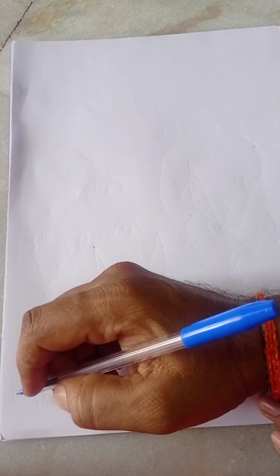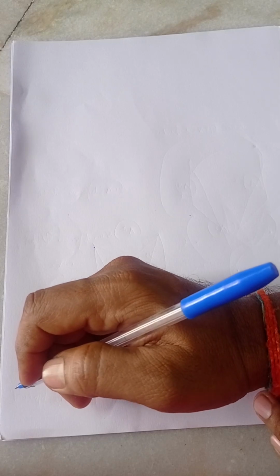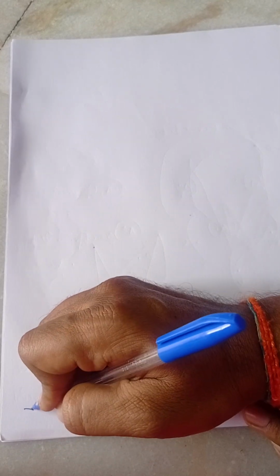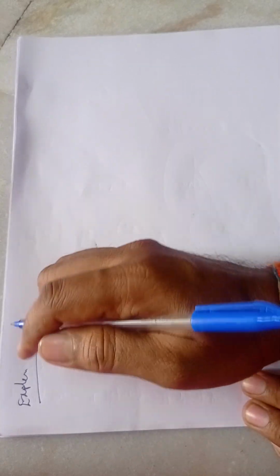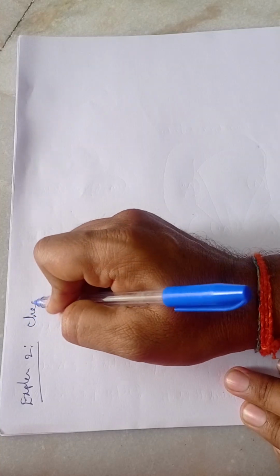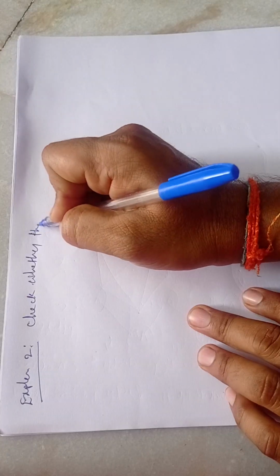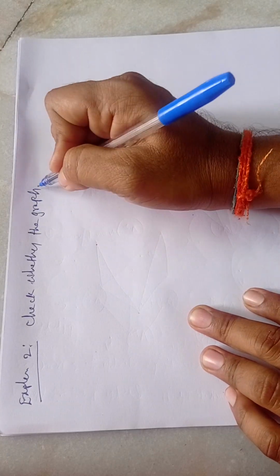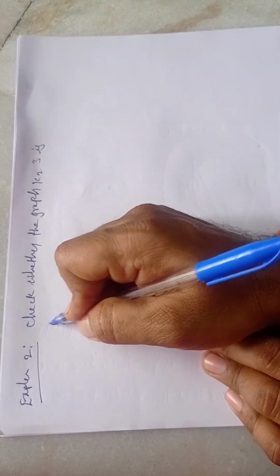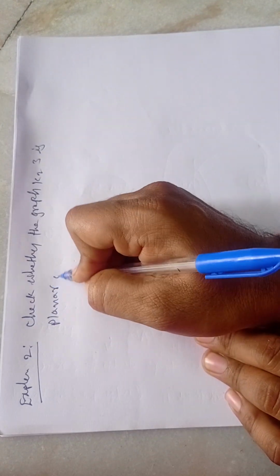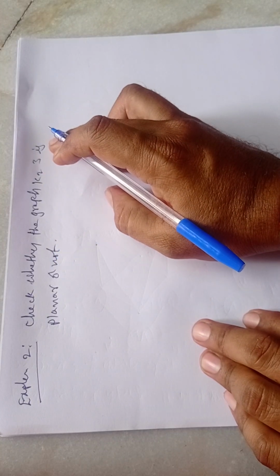Now we are discussing planar graph and non-planar graph examples. In this example two, check whether the graph K23 is planar or not.